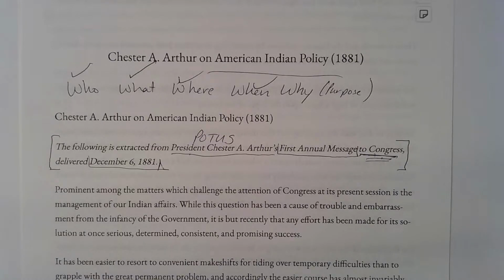And that should already give you some clues as to what we're going to find. Hey, if we're talking about the US government and Native Americans, we're going to see some assumptions about Native Americans, who they are, what they do, a lot of backwards racist sort of thinking.